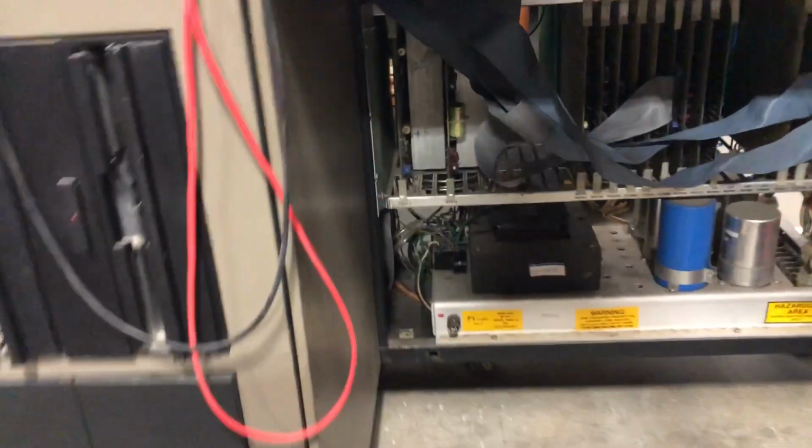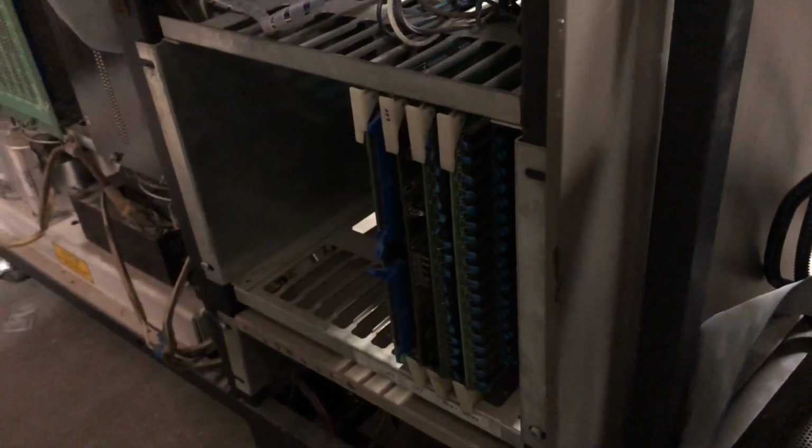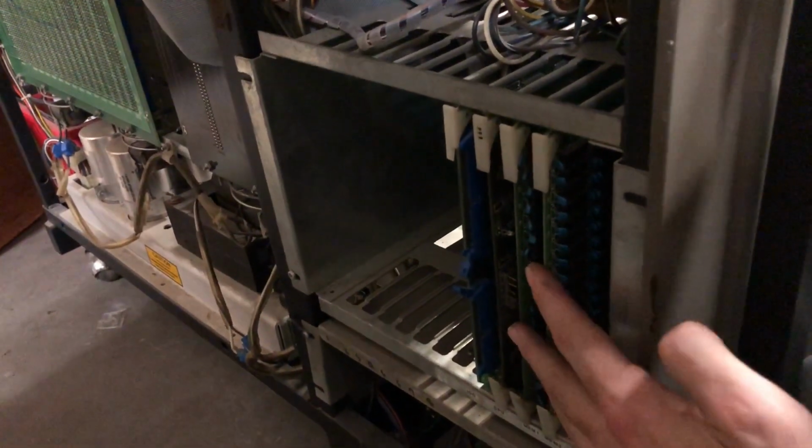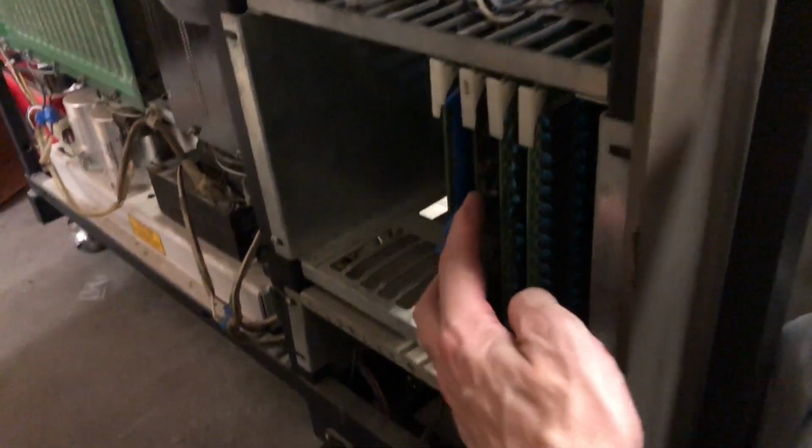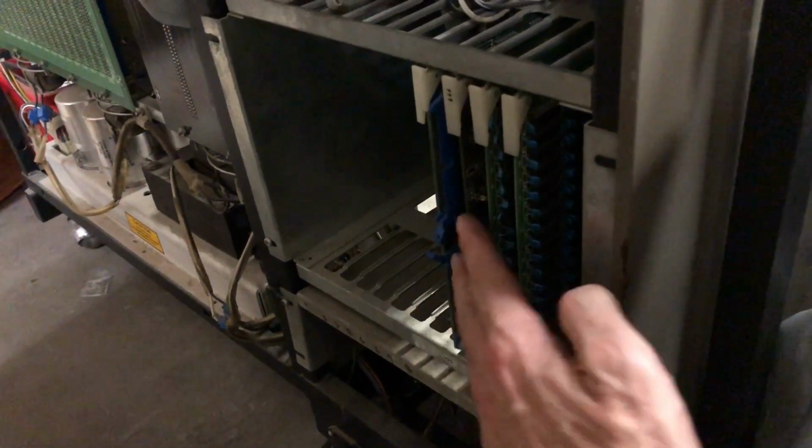But the computer is also a CP/M computer, which seems to be what this auxiliary card cage is for, because I've got, as I detailed in the previous video, an actual Z80 card here.